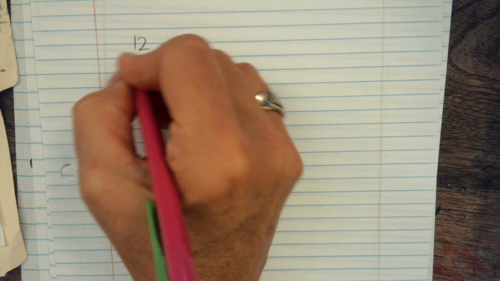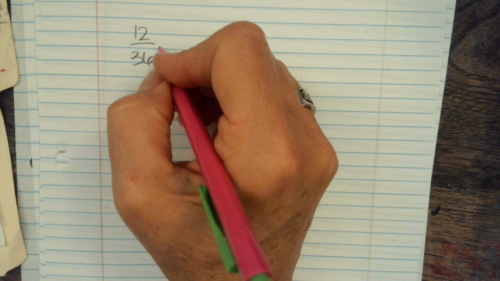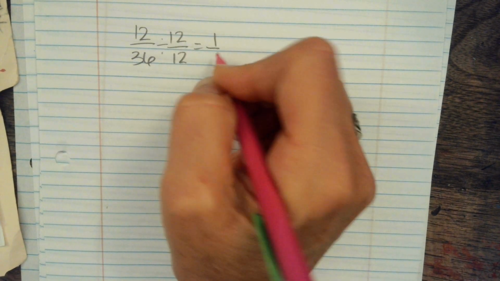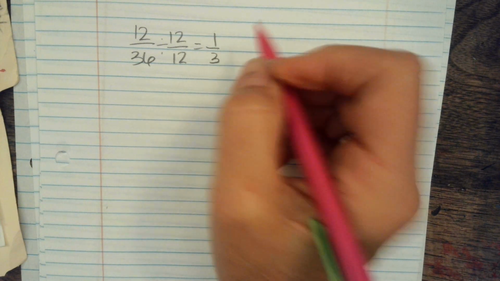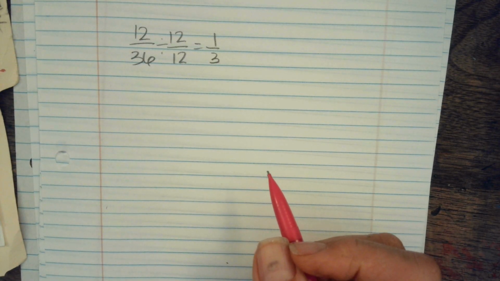To simplify, if you had 12/36, you're going to find a number that divides into 12 and 36, and you're always going to find the highest number. So we're going to do 12, and it turns into 1/3. That makes sense?